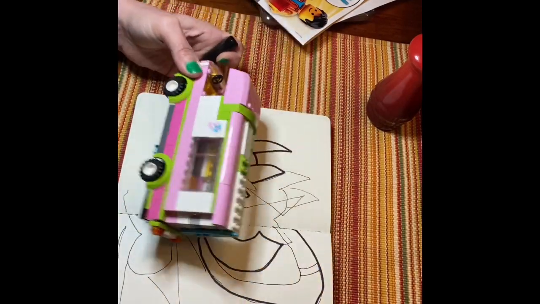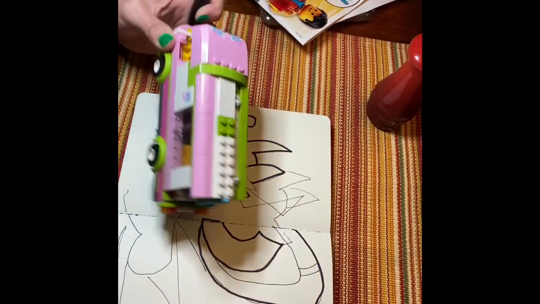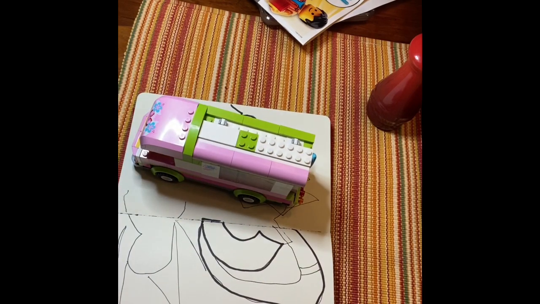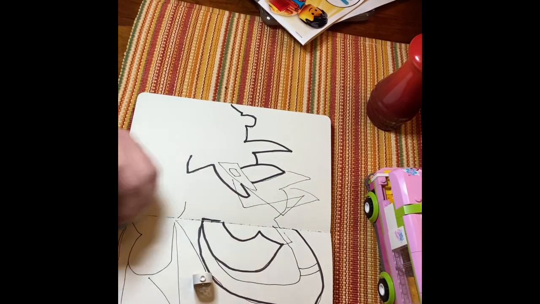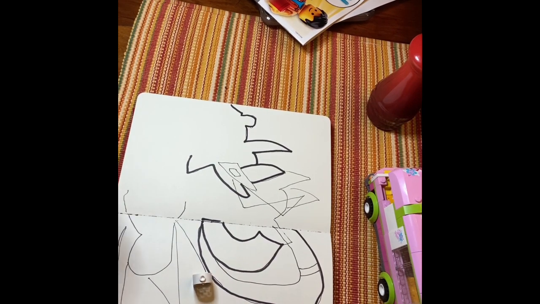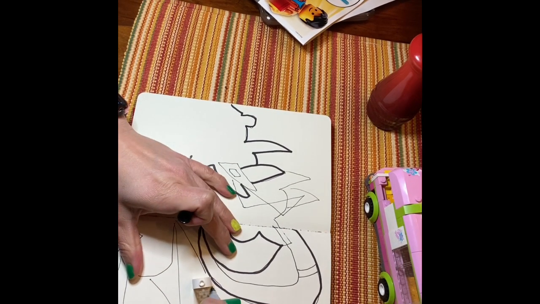My daughter Rebecca handed me her Lego bus, and I'm trying to decide if I want to use the bus, but then I decided not to right then, I guess. I used some Legos to make some more shapes.